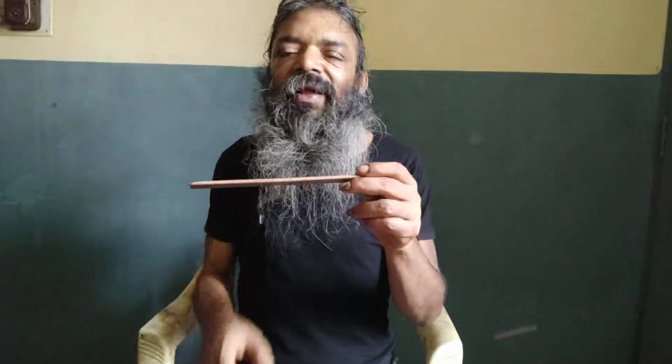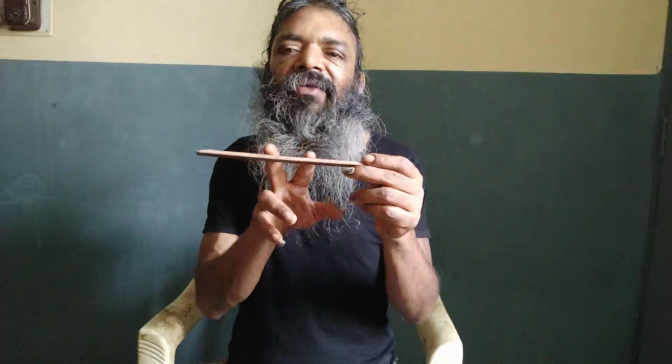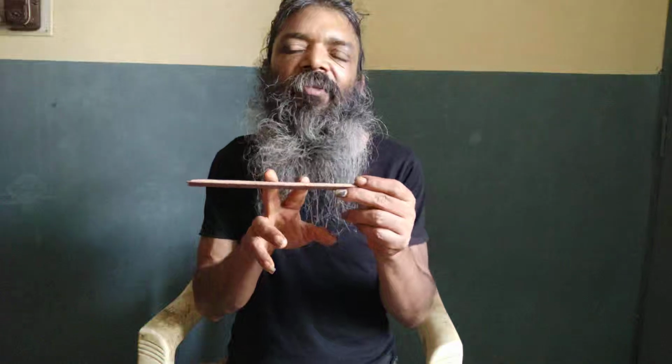Now if I toss a coin, what is the probability it will be head? 1 by 2. Similarly, if I divide into n parts, what is the probability I'll cut in a particular part? 1 by n. Now the probability that I'll cut in any section is 1 by n.